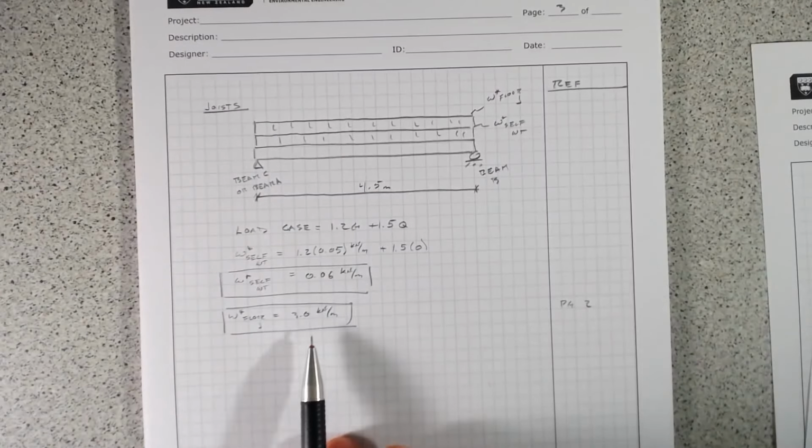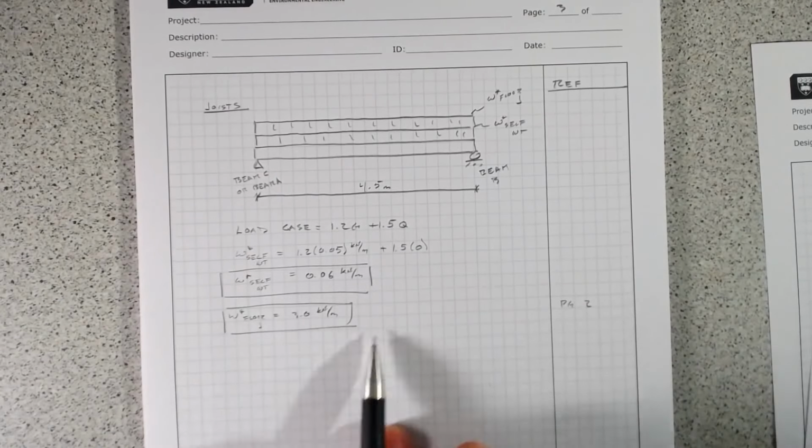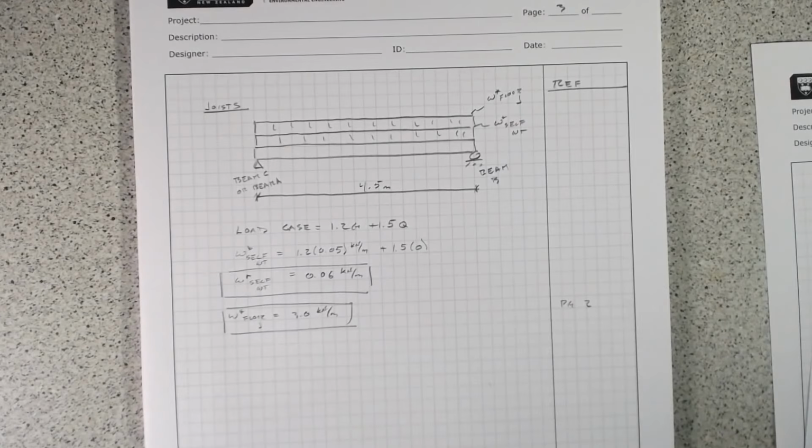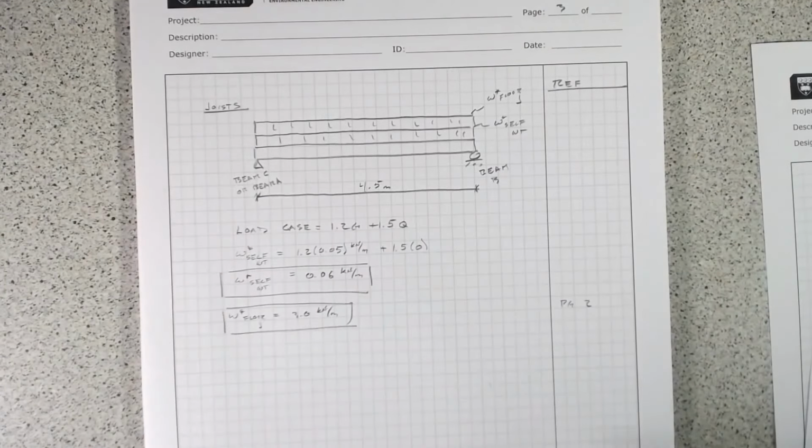Also note that we've already accounted for this 1.2 plus 1.5 factor in the weight of the floor. And so we want to make sure that we don't accidentally plug that back into this load case, or we start double counting load. So now, again, we have a simply supported beam, and we just need to work out what our reactions are.